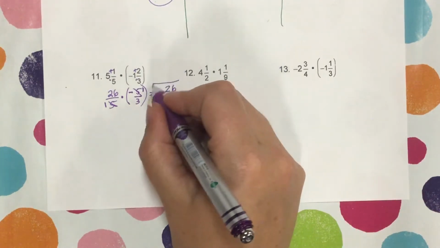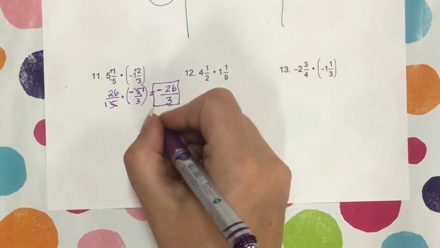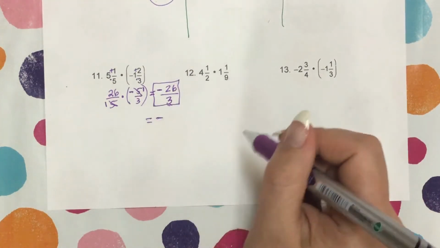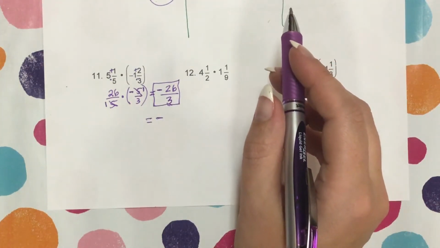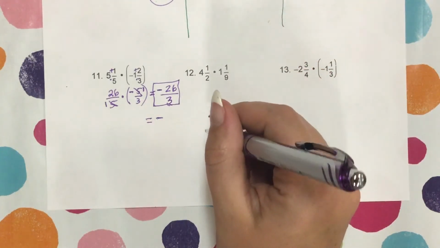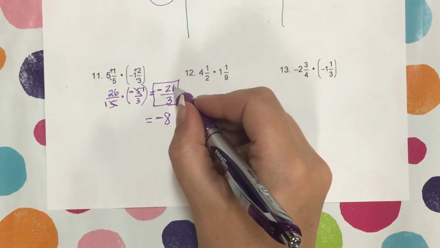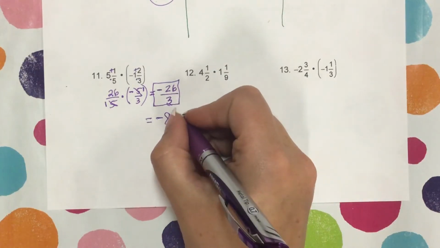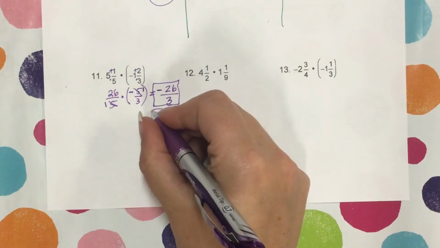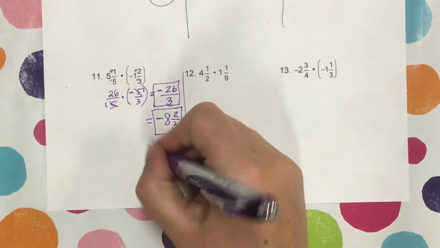So that's it. This is an improper fraction, so we can change it into a mixed number. It would be negative, and we just see how many times 3 goes into 26. 3 times 8 is 24, so 3 goes into 26 eight times, and there would be 2 left over. So 2, and then we keep the 3 there. -8 2/3 would be the answer. So if you got that, great job.